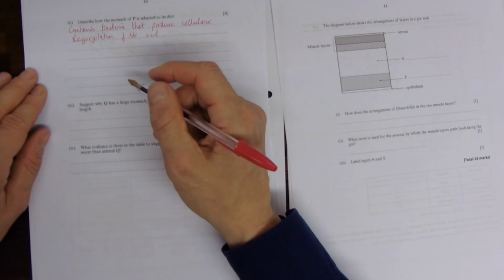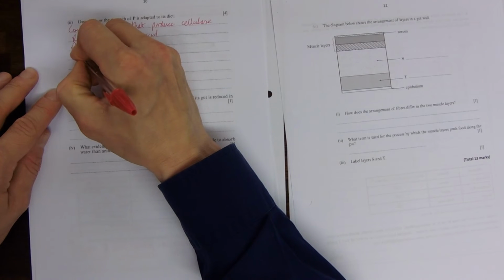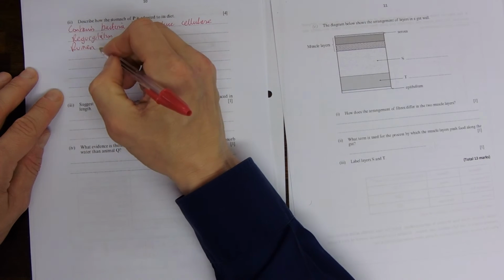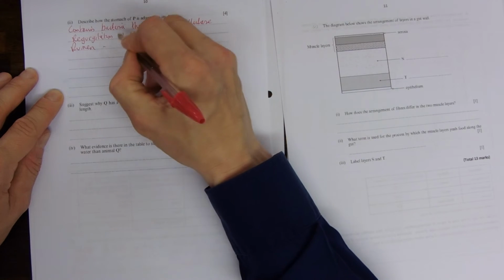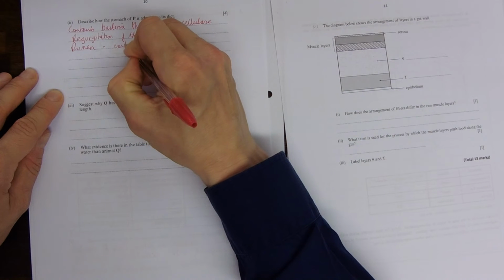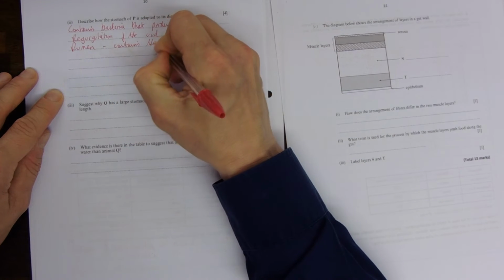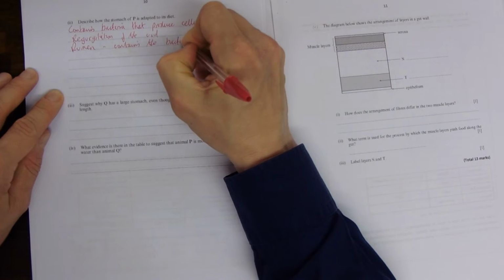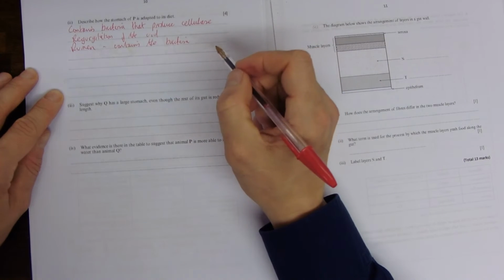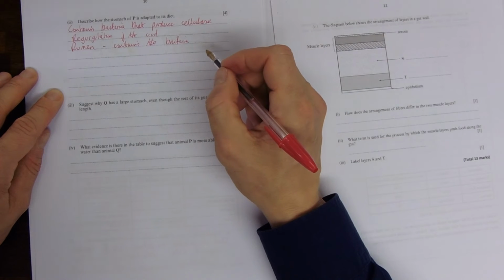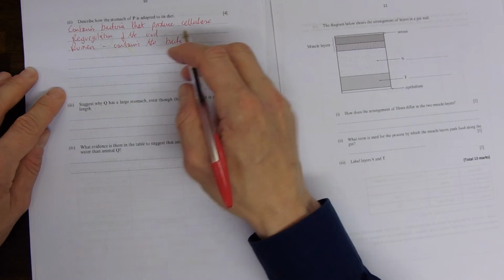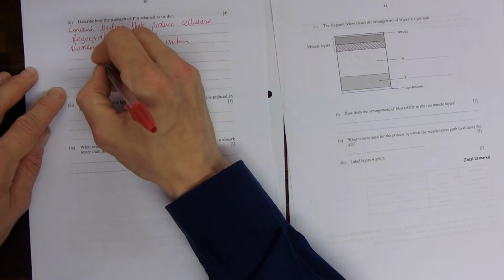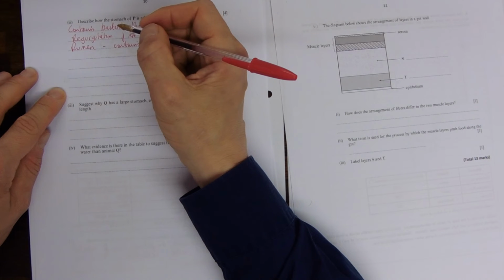We're going to mention a rumen, and that's the first chamber with the bacteria in. So these aren't really complicated points, and we can have this point about the water.